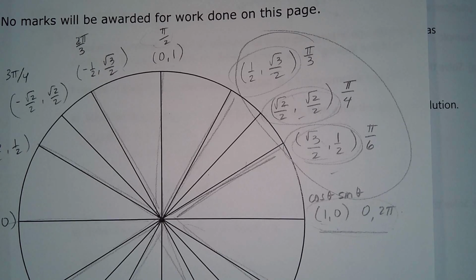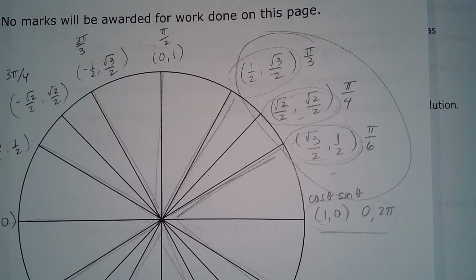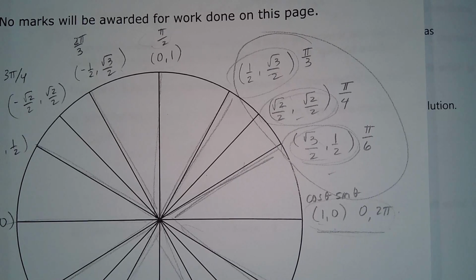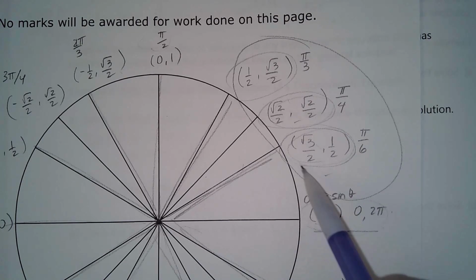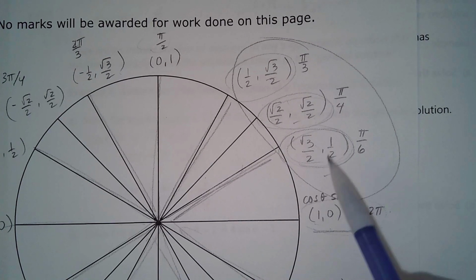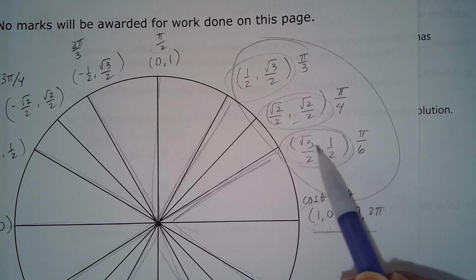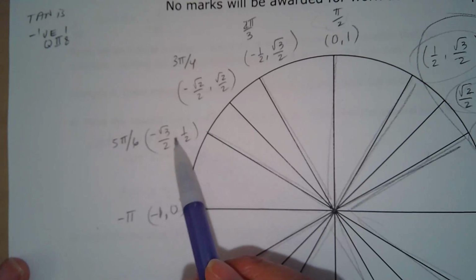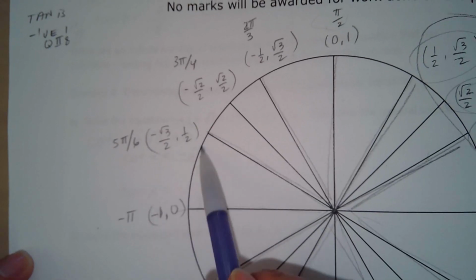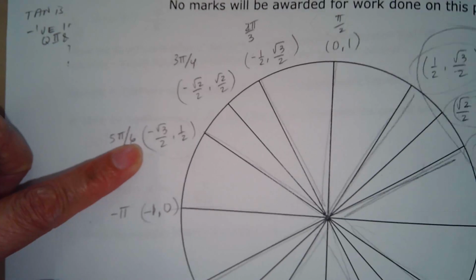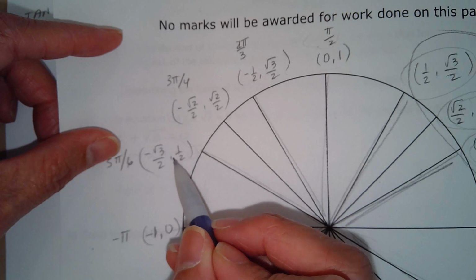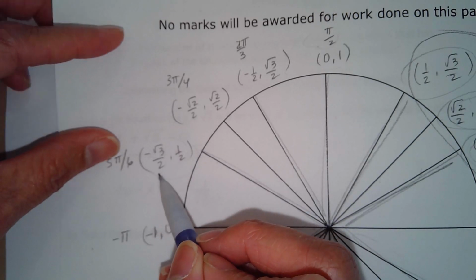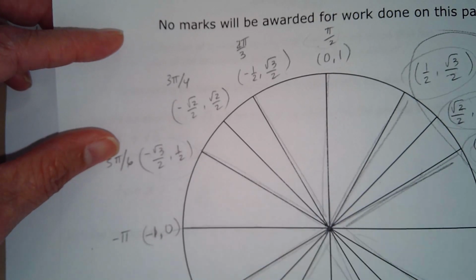Tangent is sine over cos. Do you see it? Okay, now it's going to be this one, right? But it's going to be negative, so it has to be this part. Where's tangent negative? Tangent here is negative at 1/2 divided by negative root 3 over 2. That's going to give us the negative 1 over root of 3.